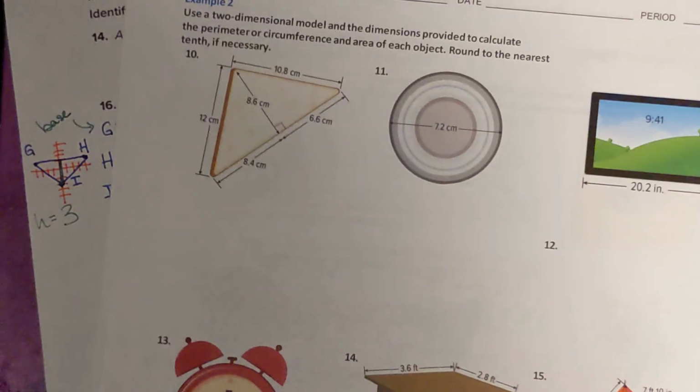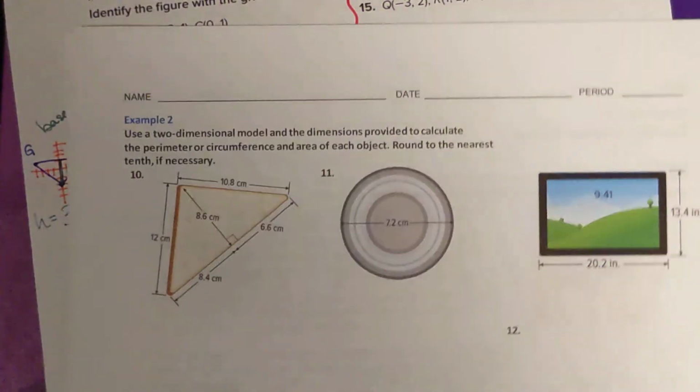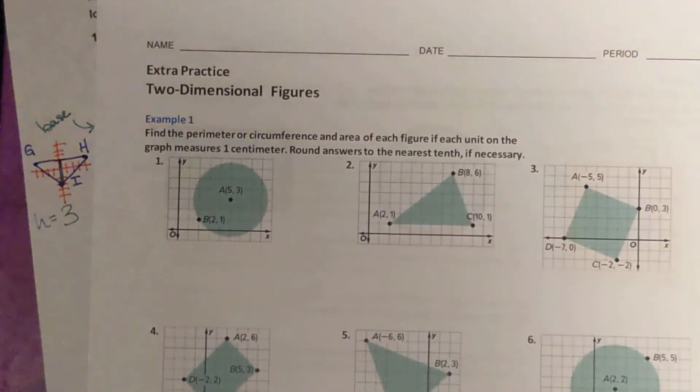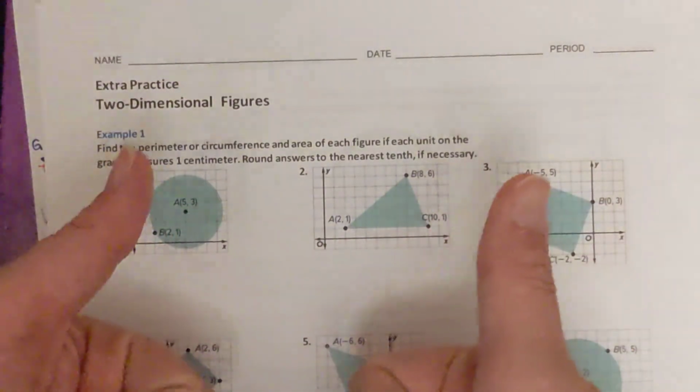So you have the rest of class to work on this. You can do it by yourself. You can do it with a buddy. It is up to you. It is due a week from today. So I'm giving this to you on a Friday, which means for you it should be due on Thursday of next week. So good luck.